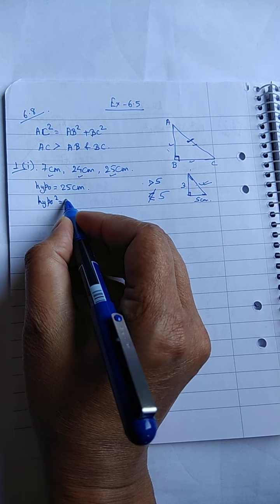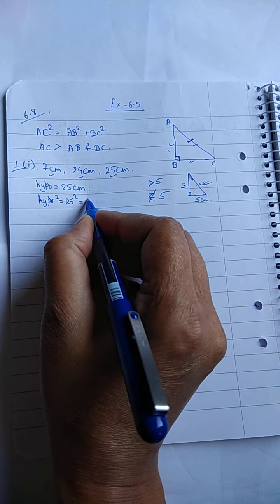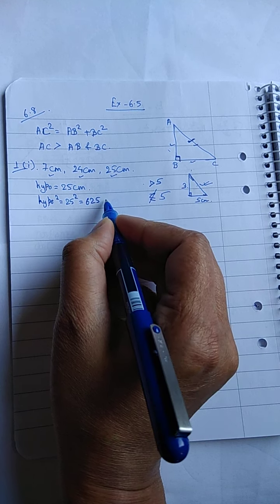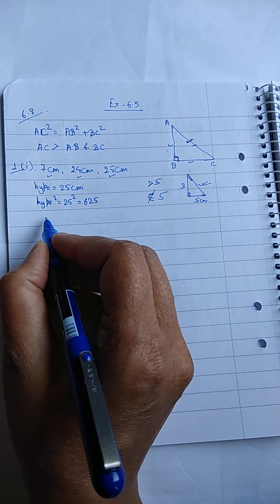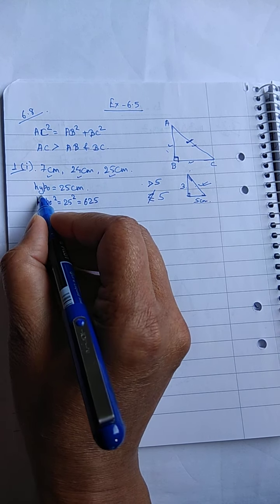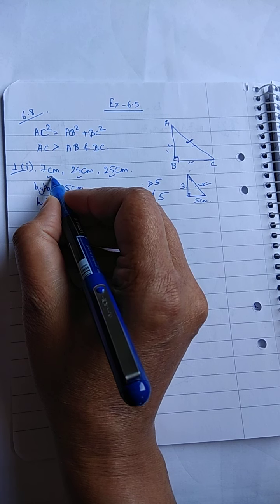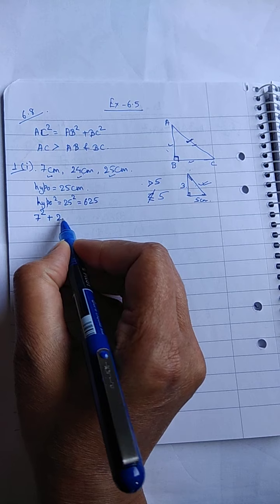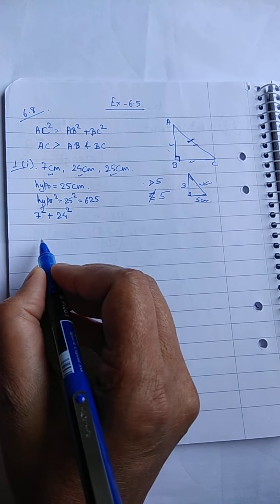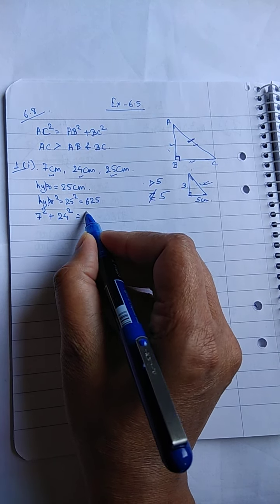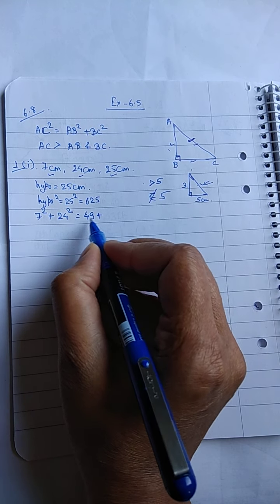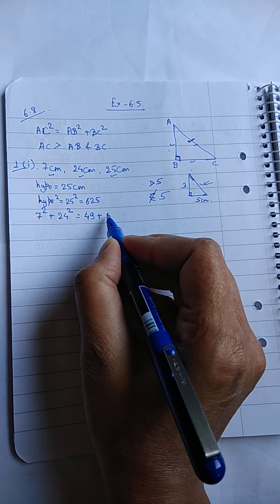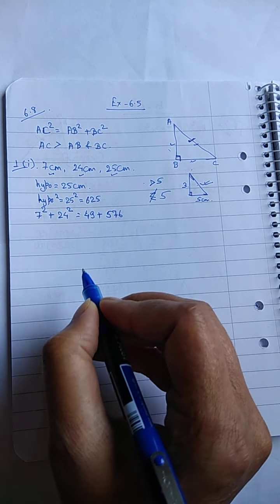Hypo square equals 25 square, which is 625. Now this should equal the sum of the squares of the other two sides, so we find 7 square and 24 square. 7 square is 49, and 24 square is 576.